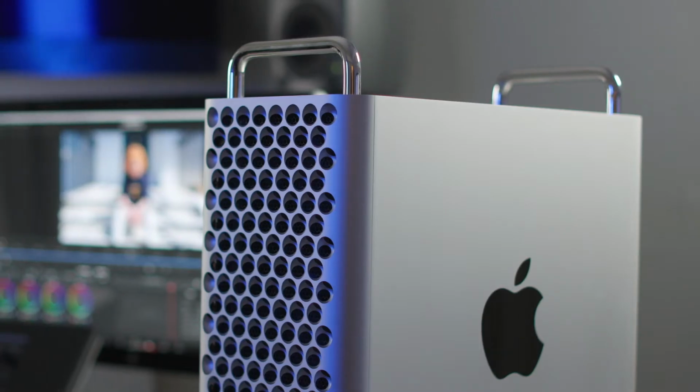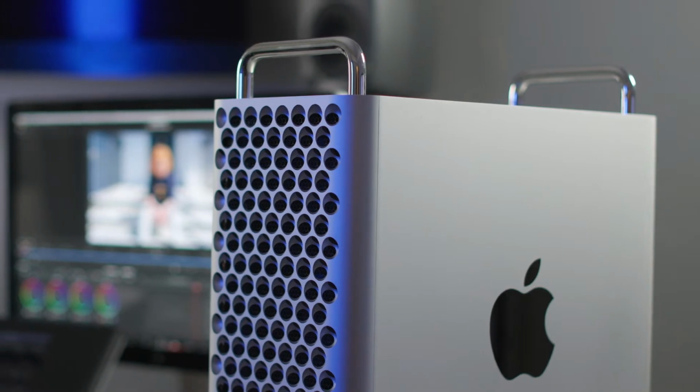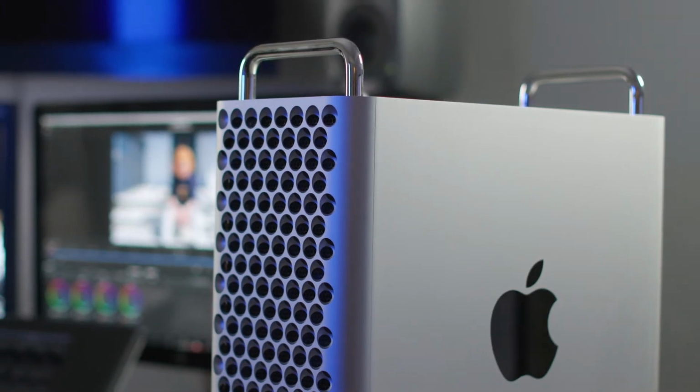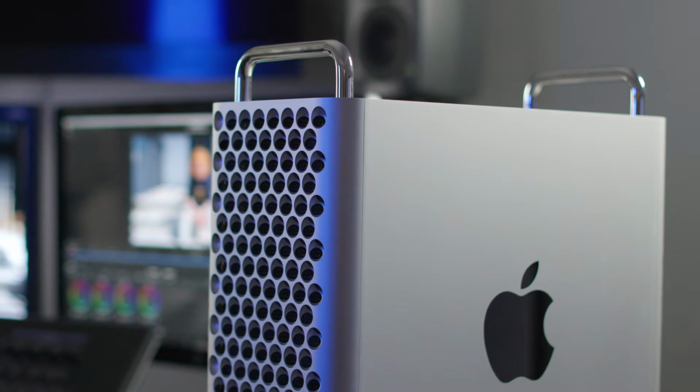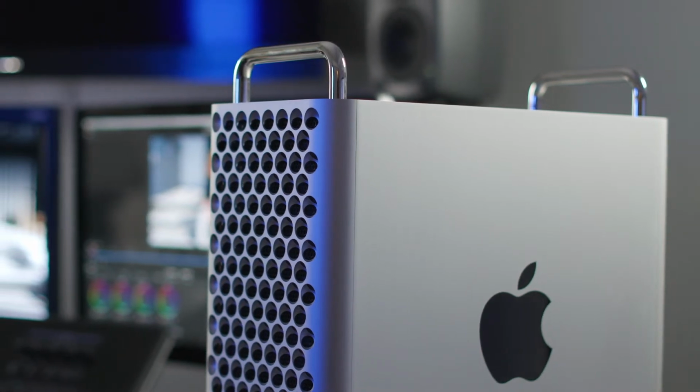So the spec of this workstation is the 3.2 GHz 16 core machine. It's got 96 gigs of RAM. It's running the Radeon Vega 2 Duo 32 GB graphics card, and I've also got the Afterburner card in there.